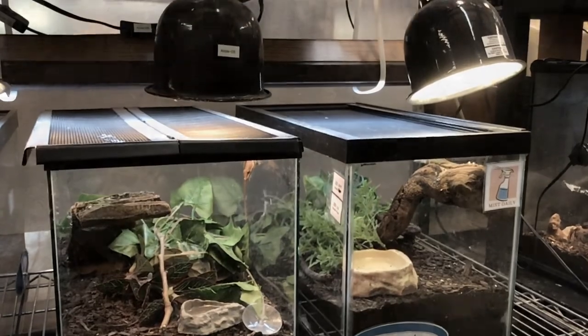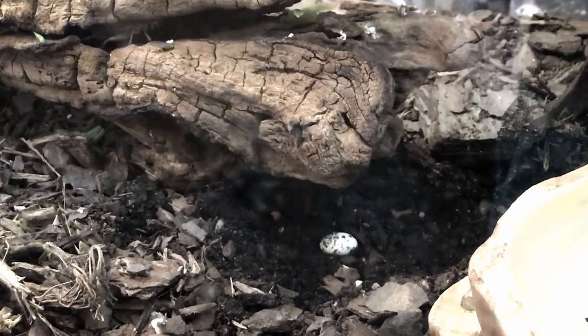Look, our anoles have used the soil to lay an egg.